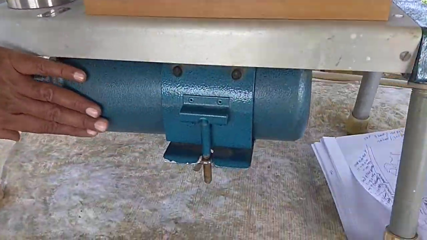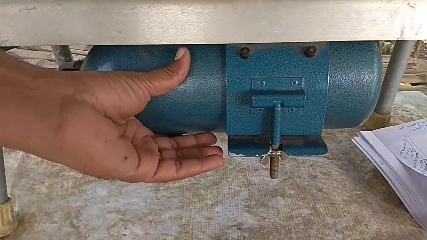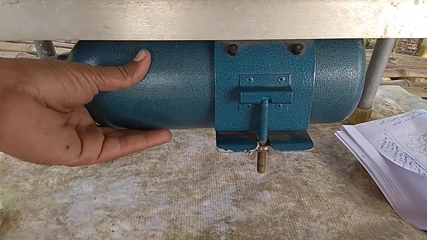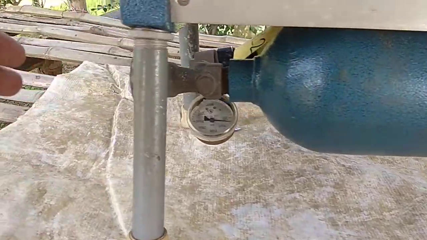This is the cylinder, a natural gas cylinder. Nitrogen gas is filled in this.